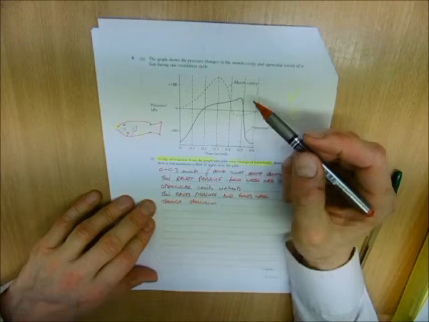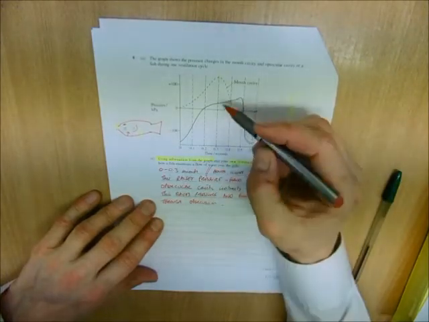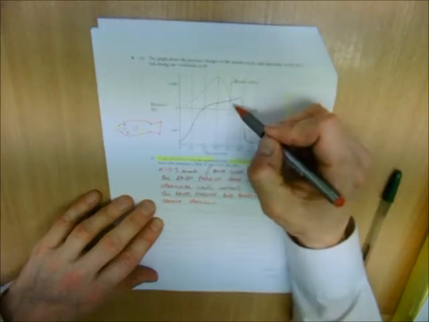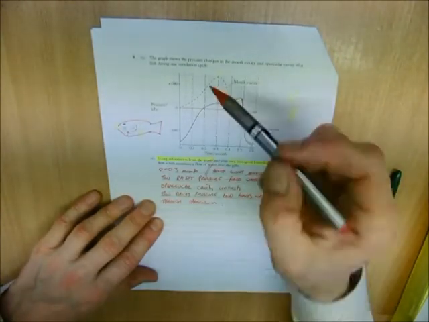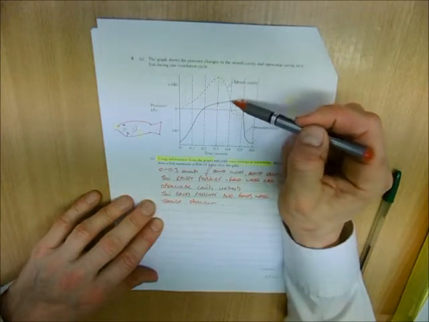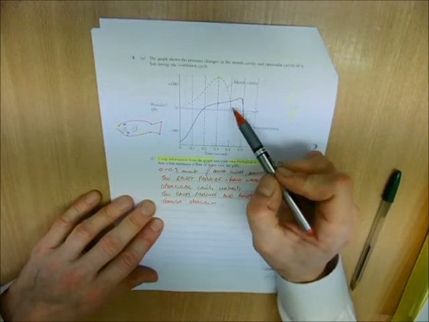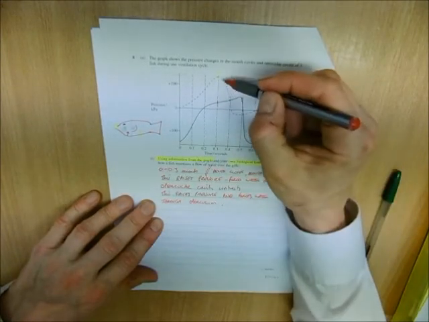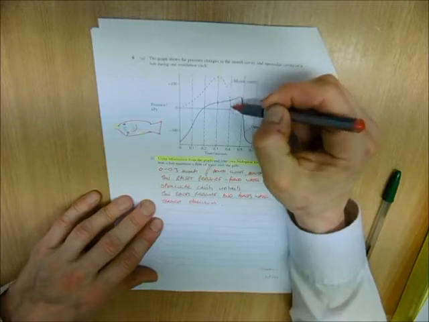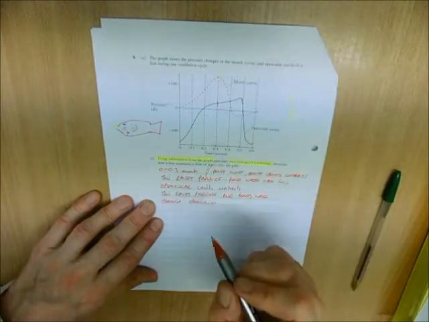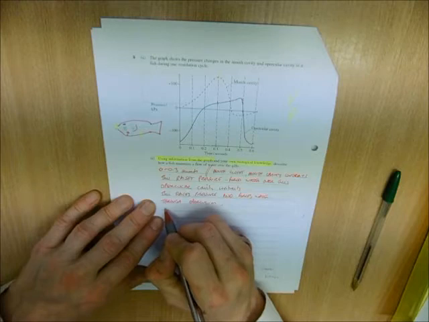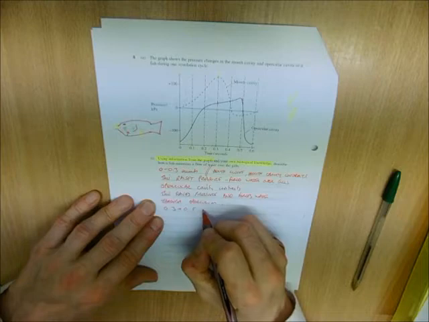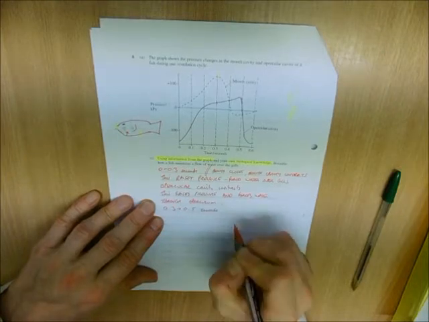Timings. So now we're moving on to this region of the graph. We've got the pressure in the mouth cavity going down, and we need to go, well, what's going on there? So we're going to explain how the pressure in the mouth goes down right under zero into negative pressure. So let's identify this time: 0.3 to 0.5 seconds.